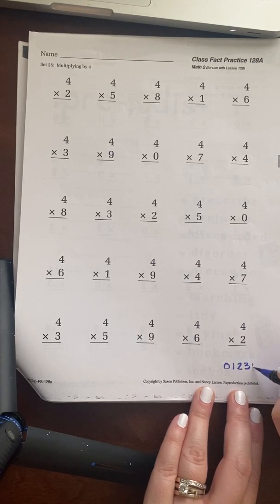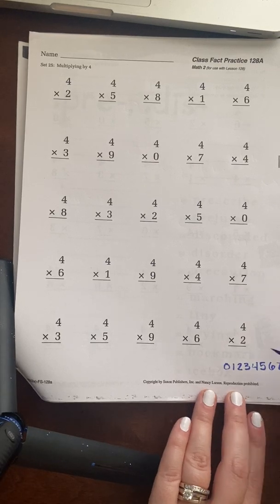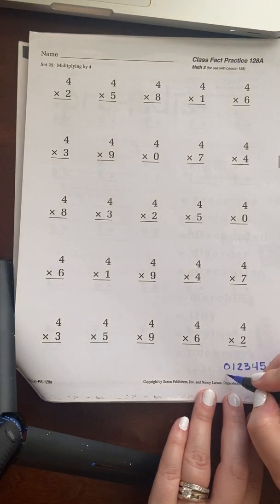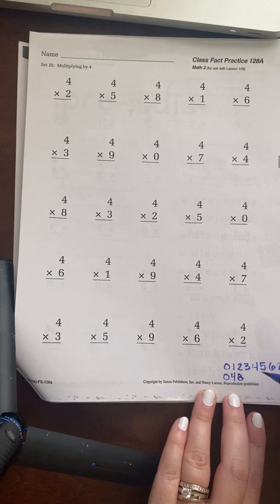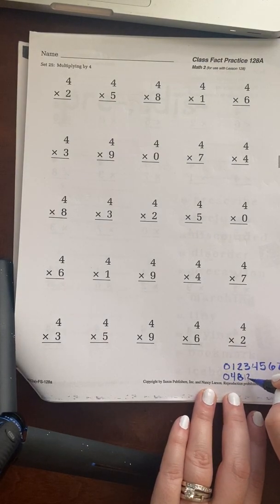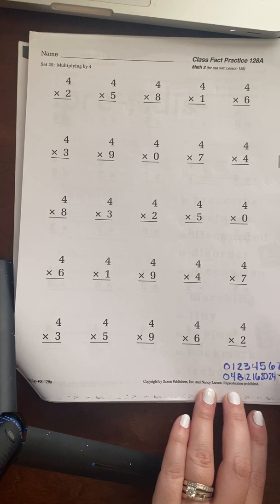So 0, 1, 2, 3, 4, 5, 6, 7, 8, 9. And then 0 times 4 is 0. 4 times 1 is 4. 4 times 2 is 8. 4 times 3 is 12. 4 times 4 is 16. 4 times 5 is 20. 4 times 6 is 24. 4 times 7 is 28. 4 times 8 is 32. And 4 times 9 is 36.